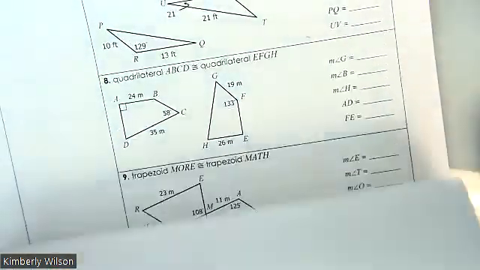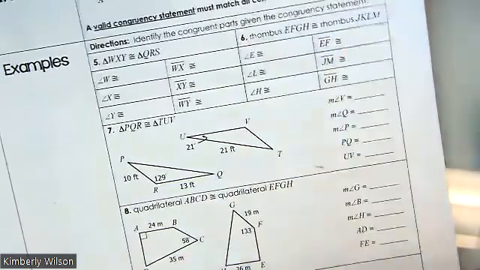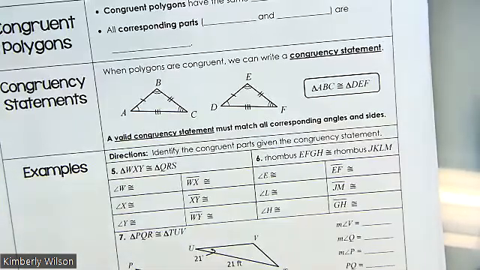Moving on, let's move to the next page. Now we're talking about congruent polygons.